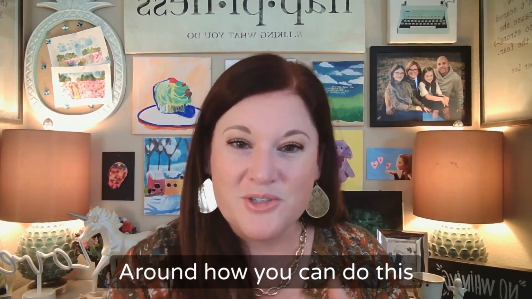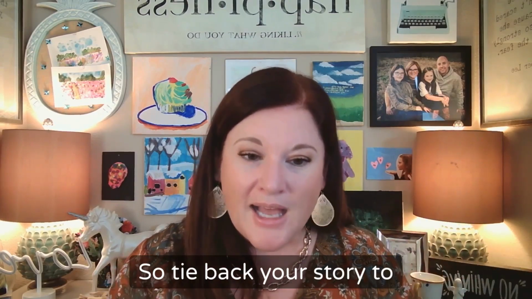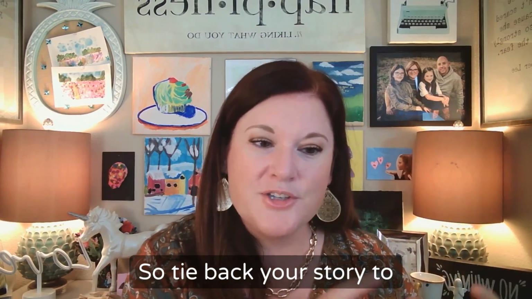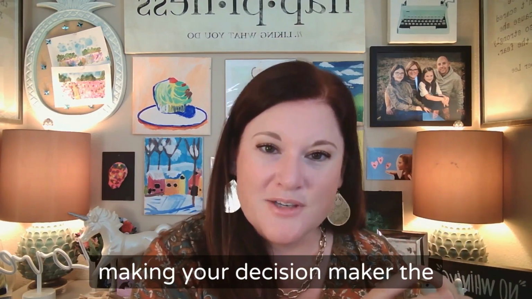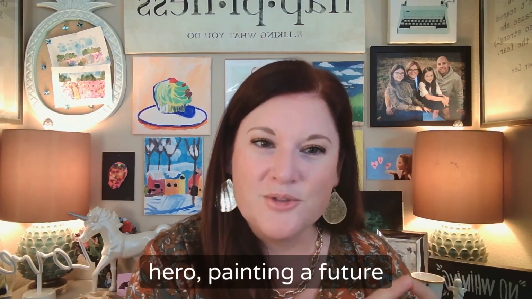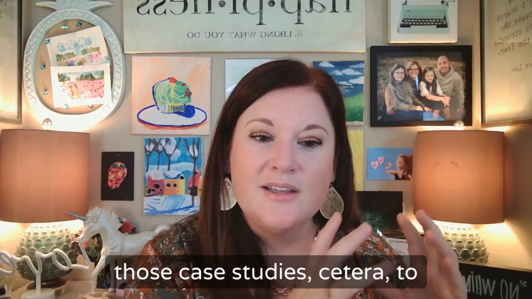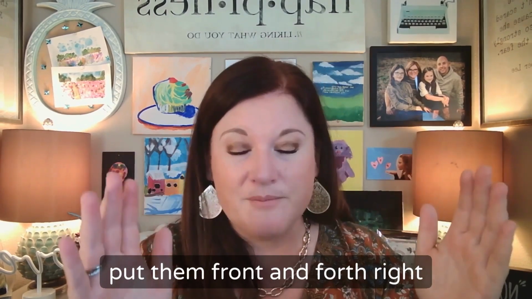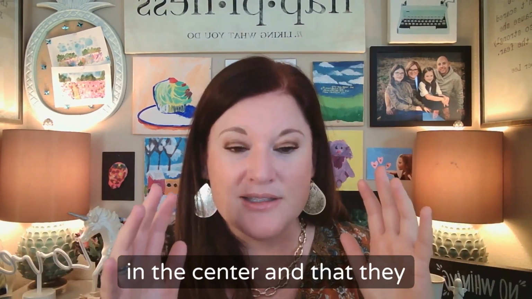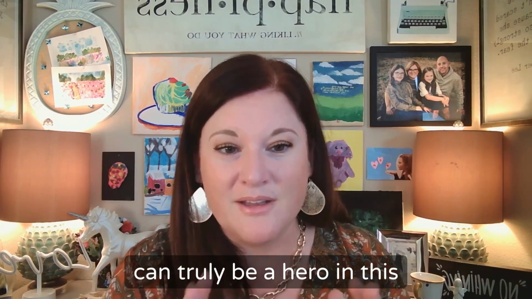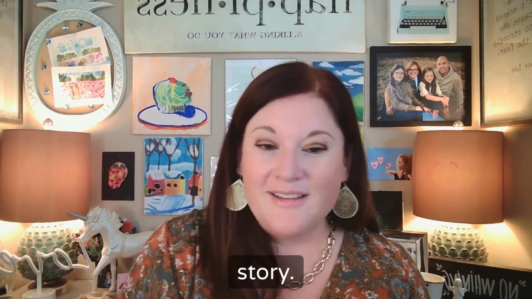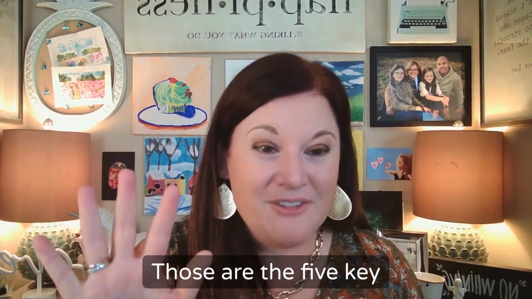Around how you can do this effectively. So tie back your story to making your decision maker the hero, painting a future using your stories, those case studies, etc., to put them front and center, right in the center, so that they can truly be a hero in this story. And those are the 5 key elements.